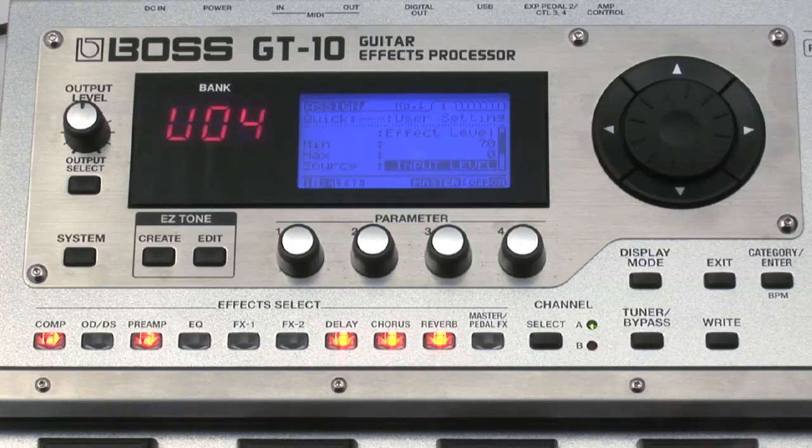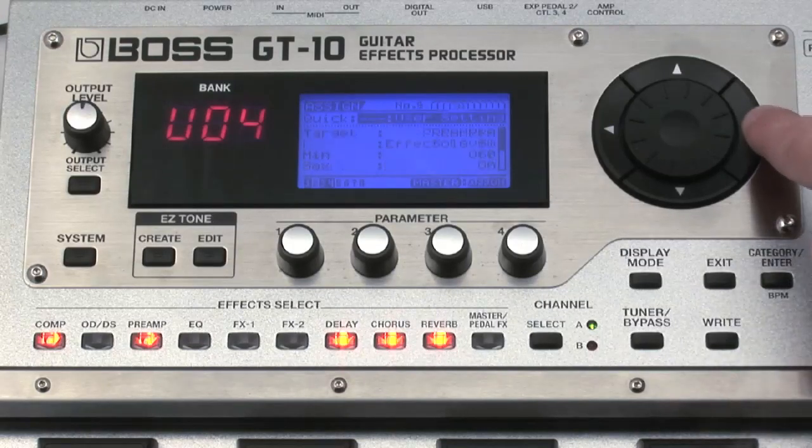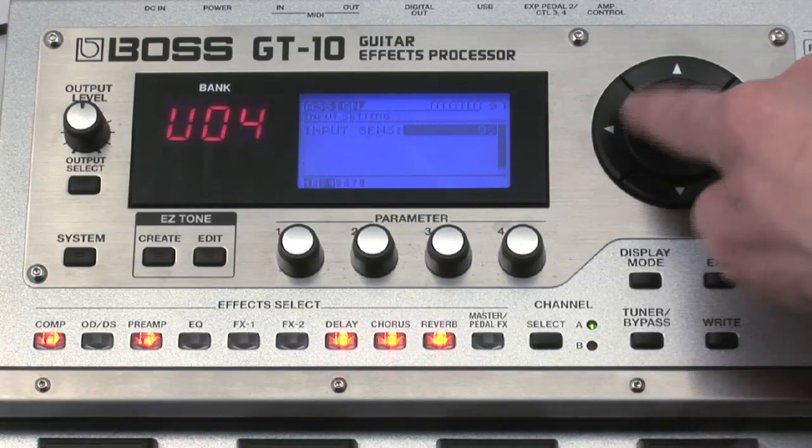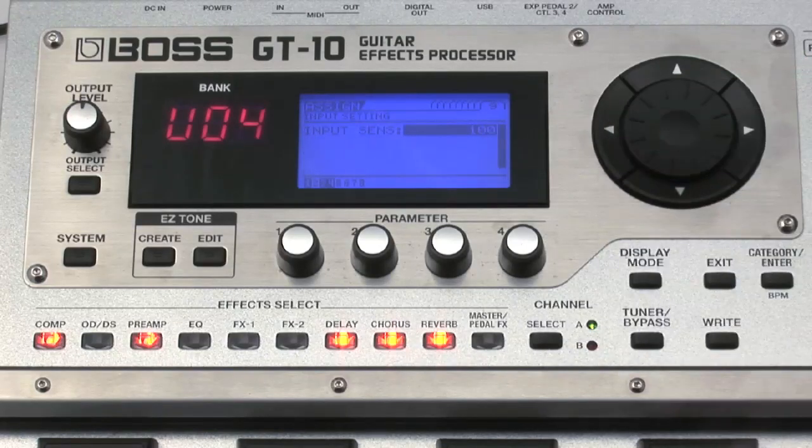Now, like when we set up the preamp's dynamic sensitivity, we have to do the same with the assignment's input level. Press the right cursor until you get to page 9, and then follow the same procedure as before. Set the input sense parameter to 100, and then roll your guitar's volume down to the point where you want to hear the delay come in. Now gradually turn down the input sense parameter until you hear the delay. Between 65 and 70 is what I get.